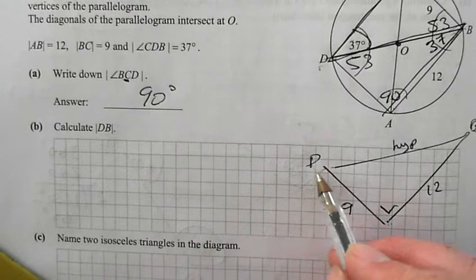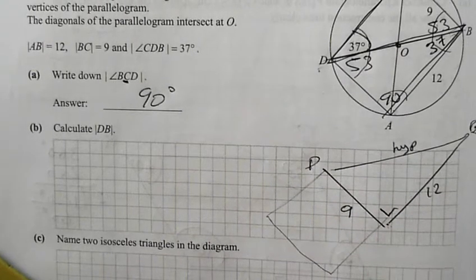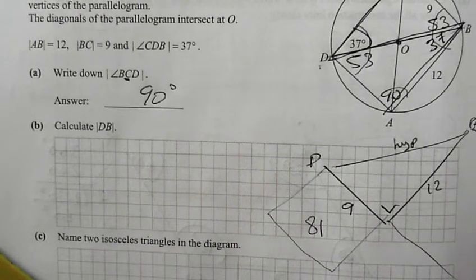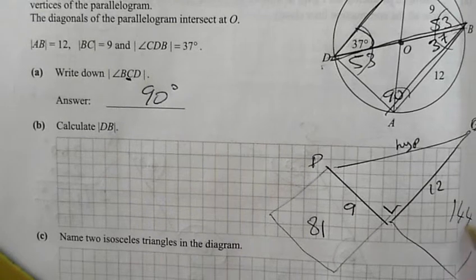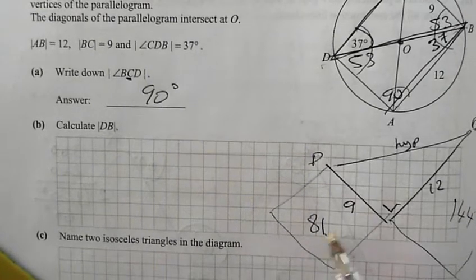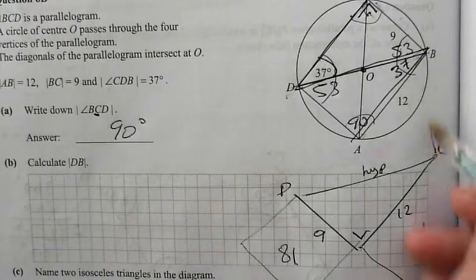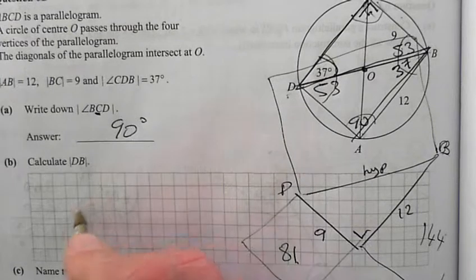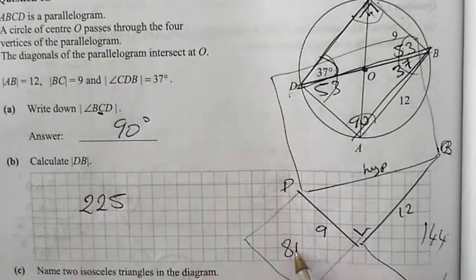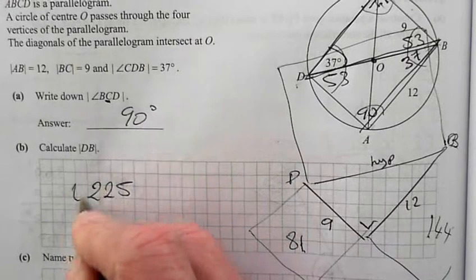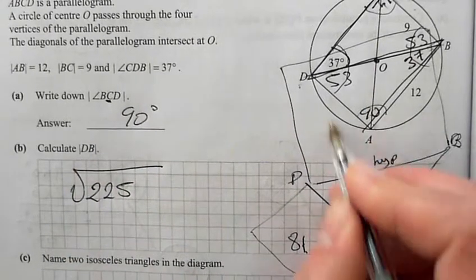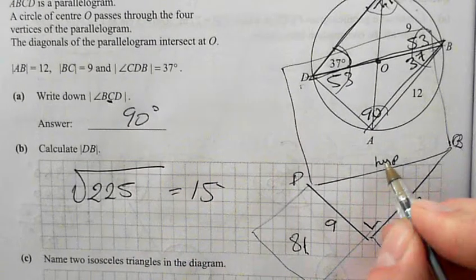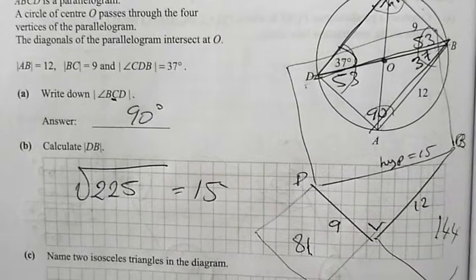So we'll square this. 9 by 9, 81. We'll make a square out of this. 12 by 12, 144. If I add these two squares, it's equal to the area of this square up here. 225 if I add those two, and then I get the square root of 225. So the area of that big square is 225. Get the square root, which is 15. So the hypotenuse is equal to 15.